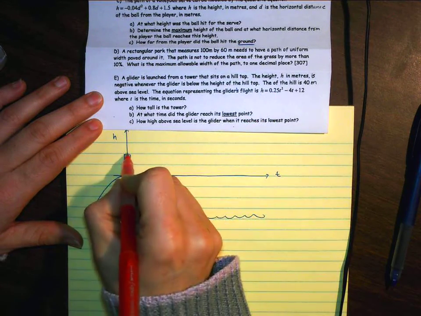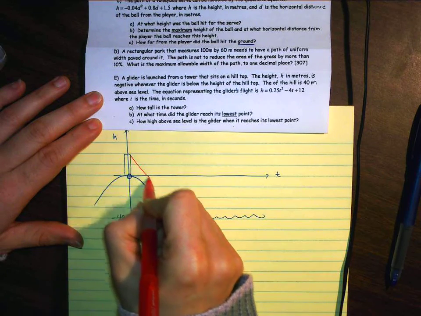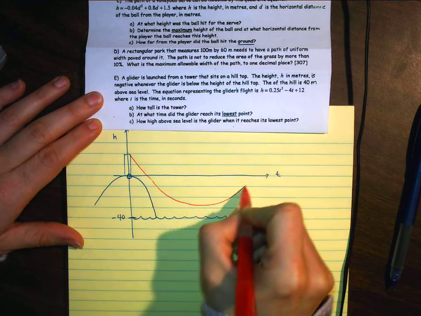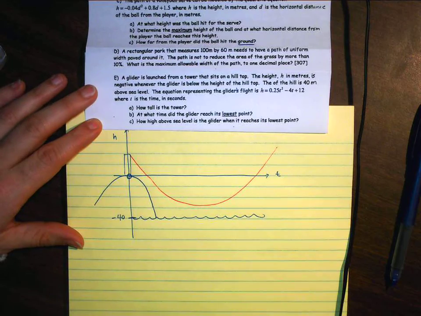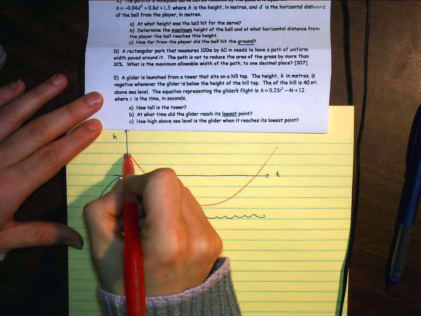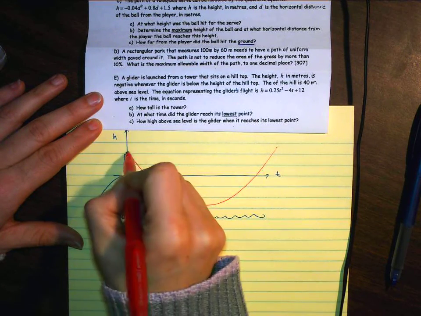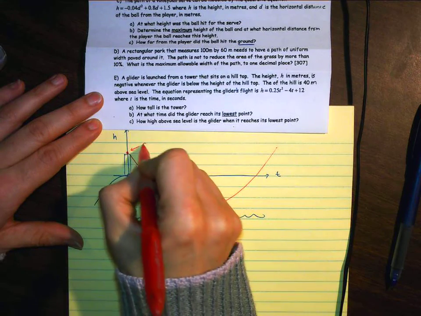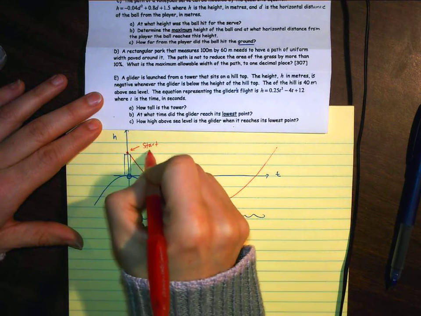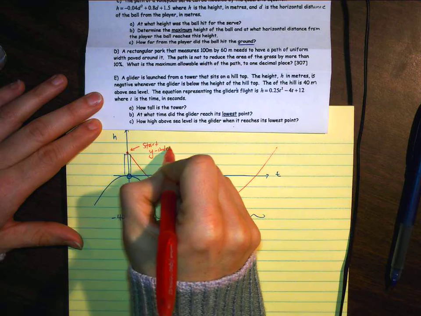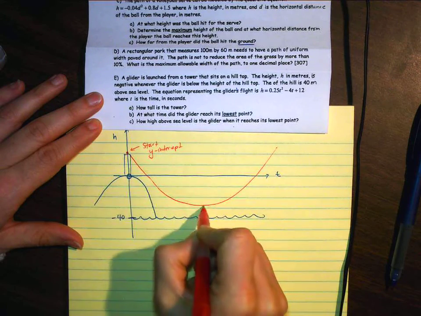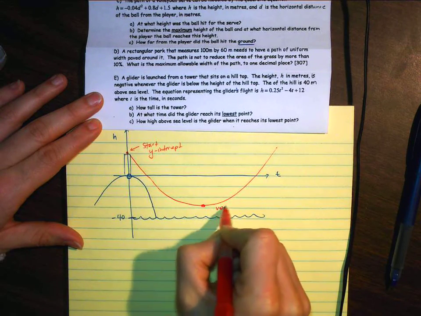So it's going to look something like this. I launch from here, I go down, I swoop down almost like a bird swooping down. I have my starting point, which is my y-intercept. This is where I start. And I have my vertex down here.